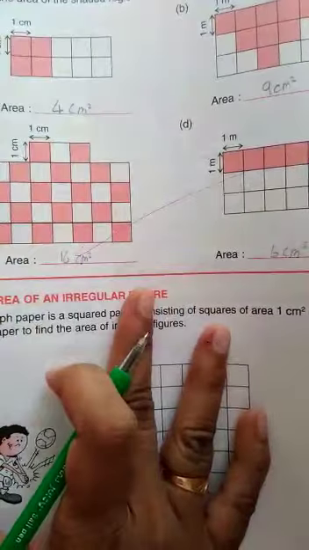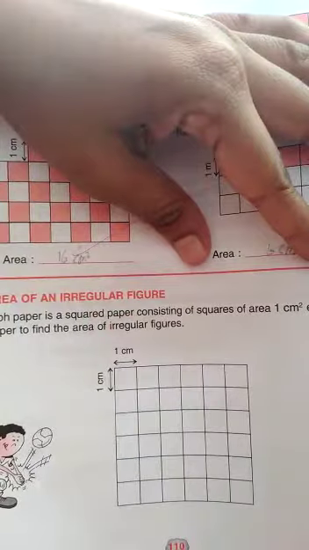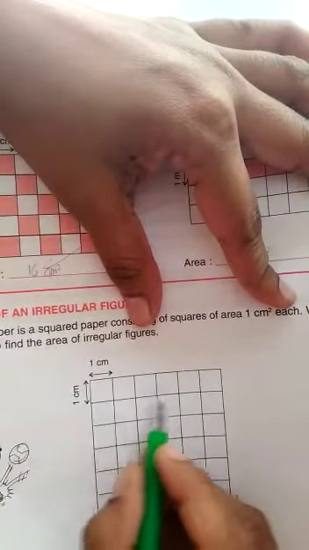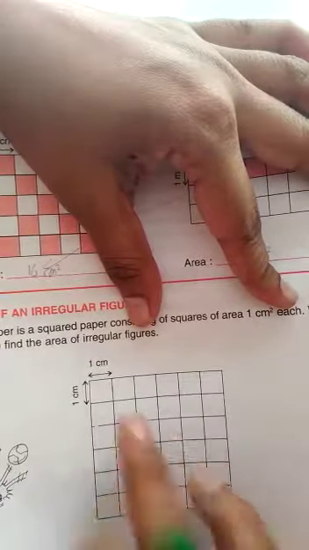Good morning students. In this video we continue area of an irregular figure. Consider this, it's a regular figure, each divided into squares. How many squares? Each is 1 centimeter square, and that is its area. Now consider an irregular figure.